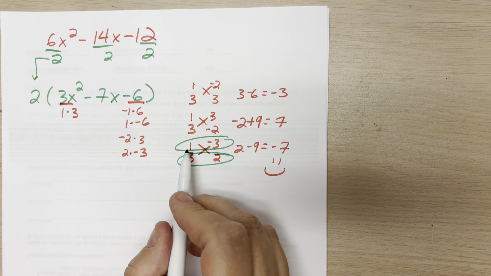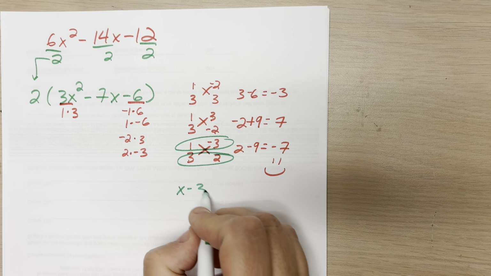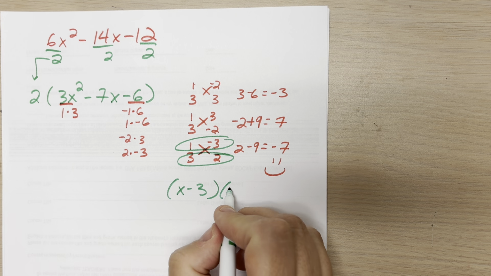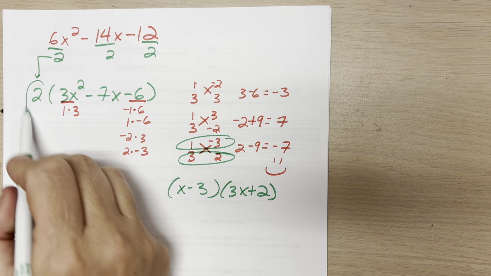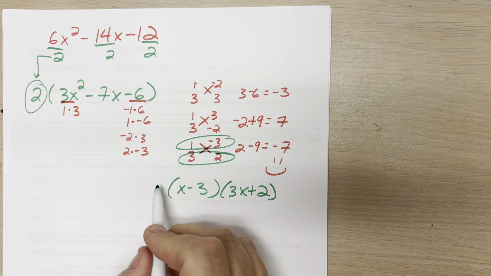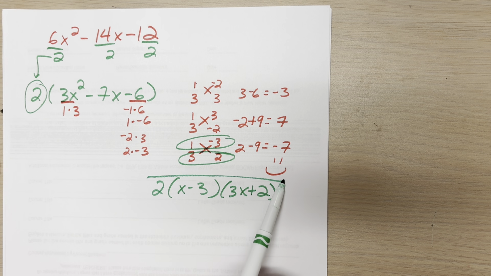All right, so I've got an x minus 3, and I have a 3x plus 2. However, we also have this GCF that we pulled out, so we can't forget to write it out in front. And there you go. I hope that this information's been helpful for you.